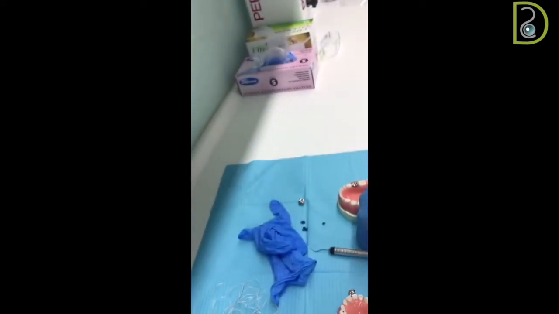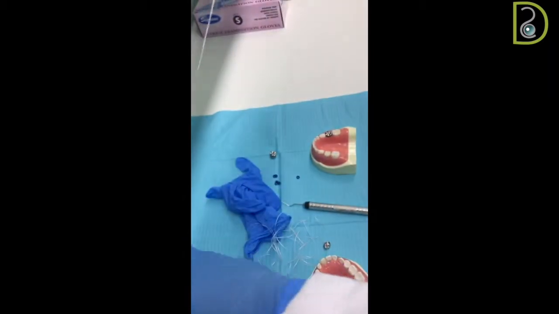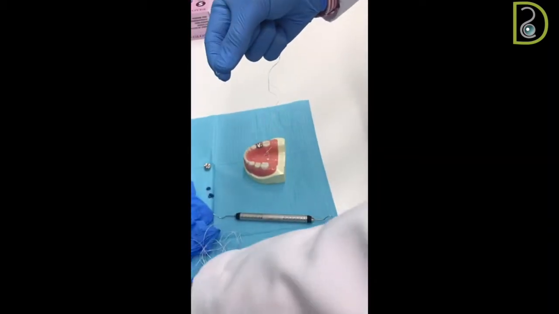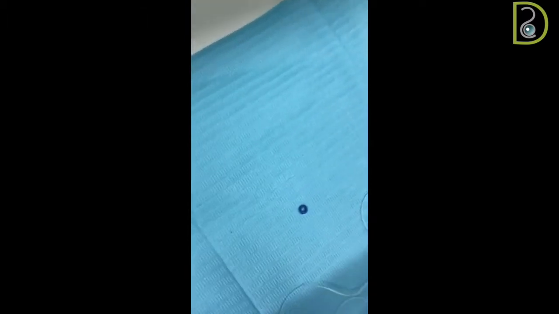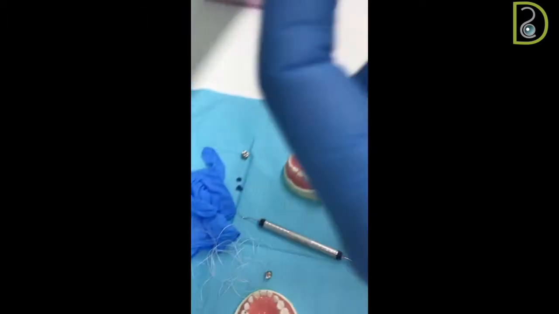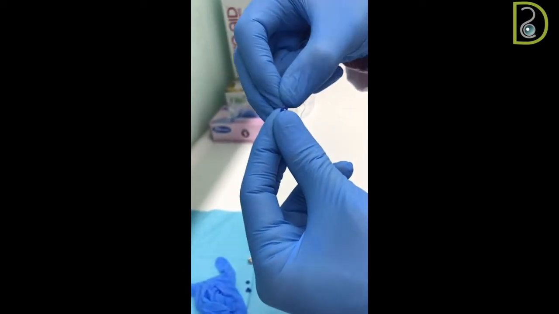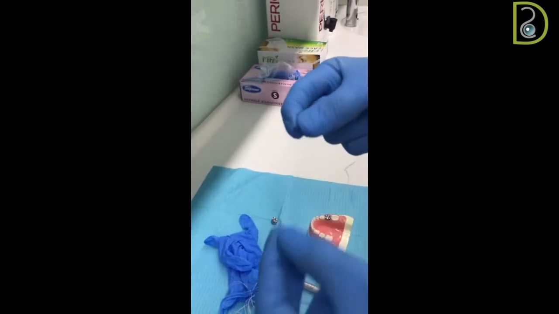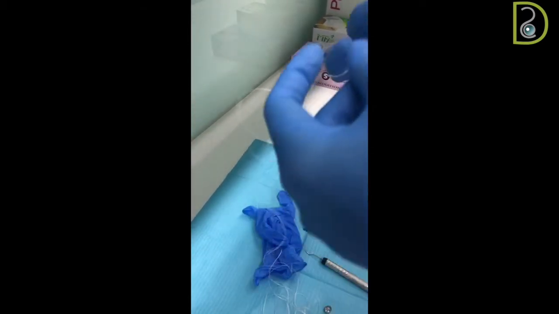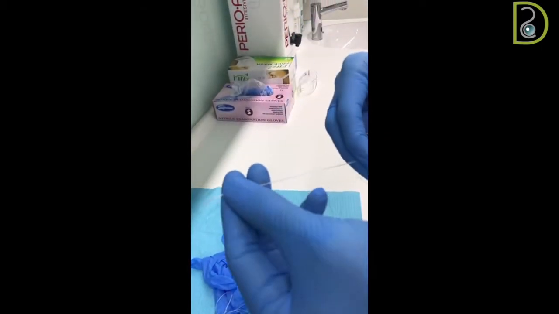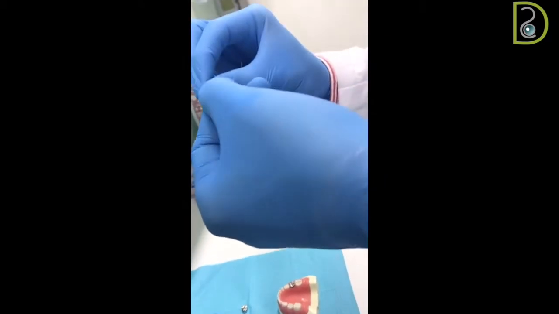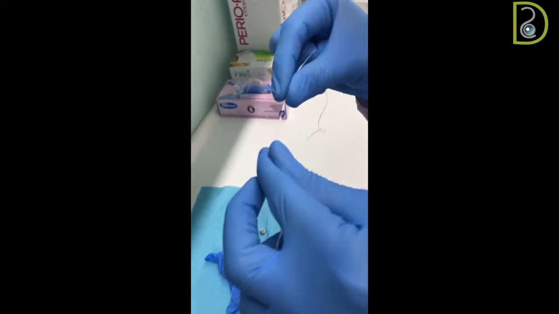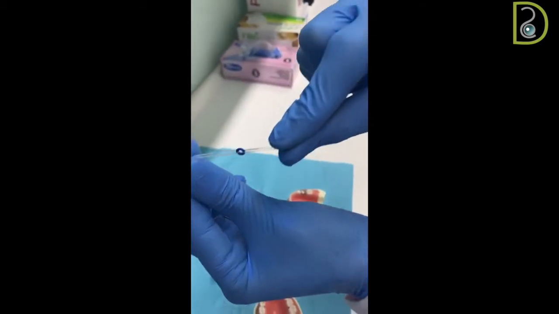So the best way is to create space with orthodontic separators. These are the orthodontic separators. I put it here so you can see it clearly. So basically, how do we do it? You pass two flosses between the separator. This is one. And here we go, this is the second one. So when you have two flosses, this is how it looks.